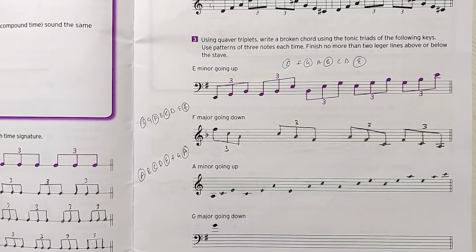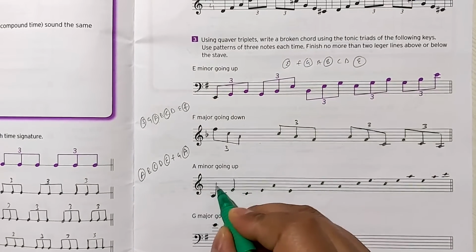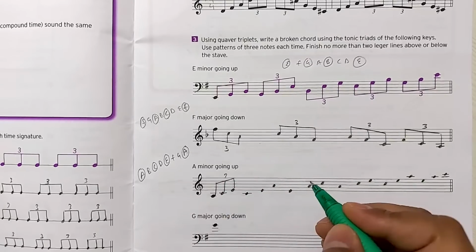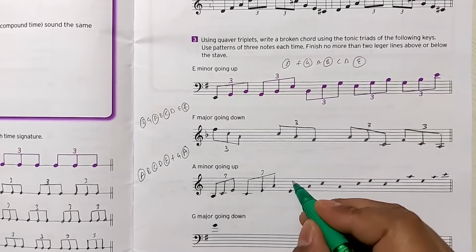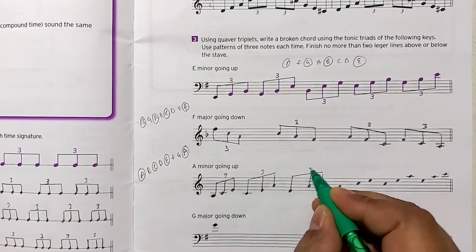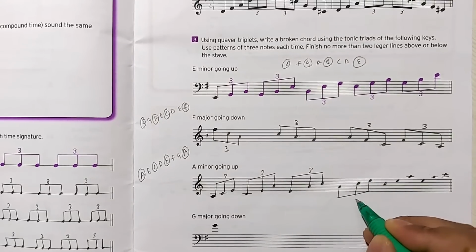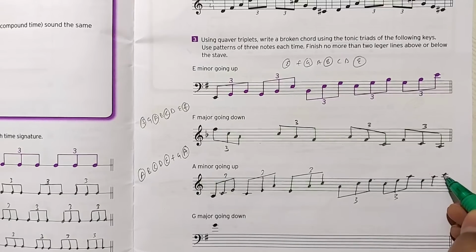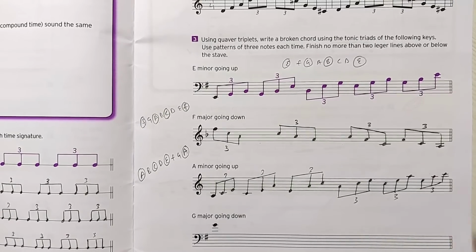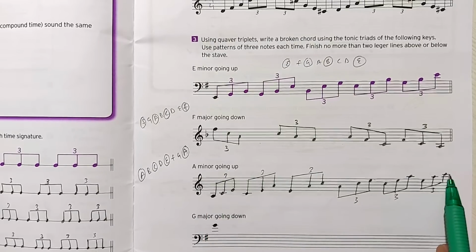Okay, so here we finish like that. So let's make the, now it's going up, triplet, this is again going up, this is again going up, this is going down now, down, this is down as well. Okay, so we finish like this. So you can see we have started with a lower second ledger line from the bottom, and we finish second ledger line on the top.